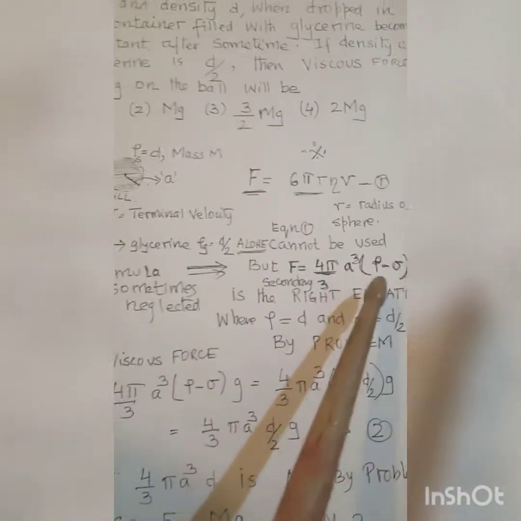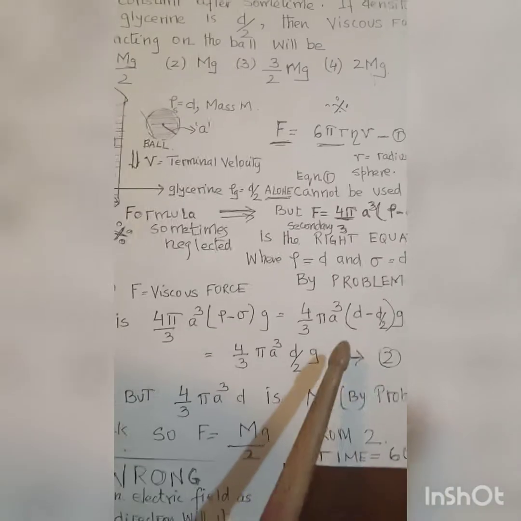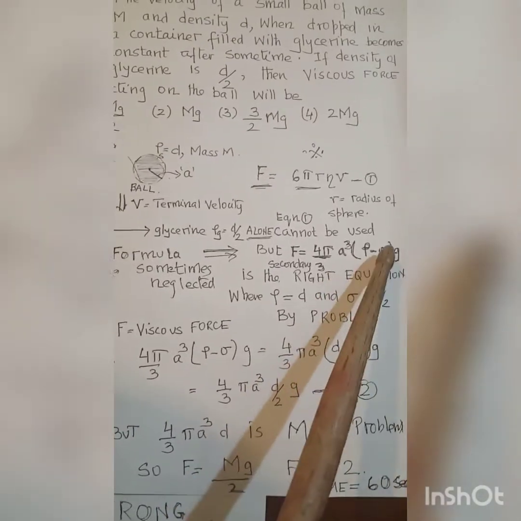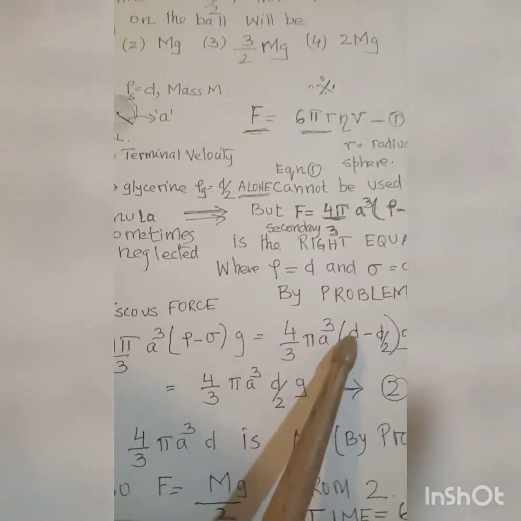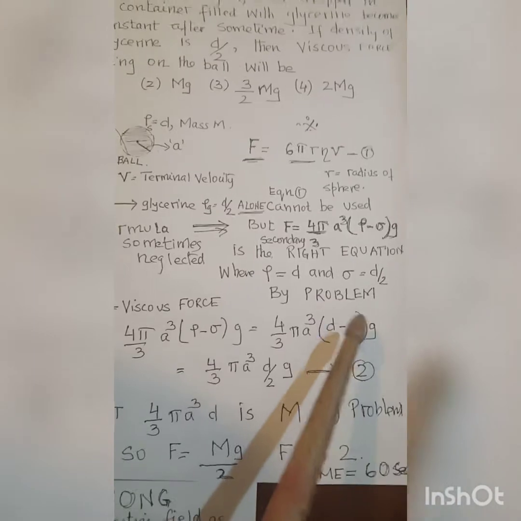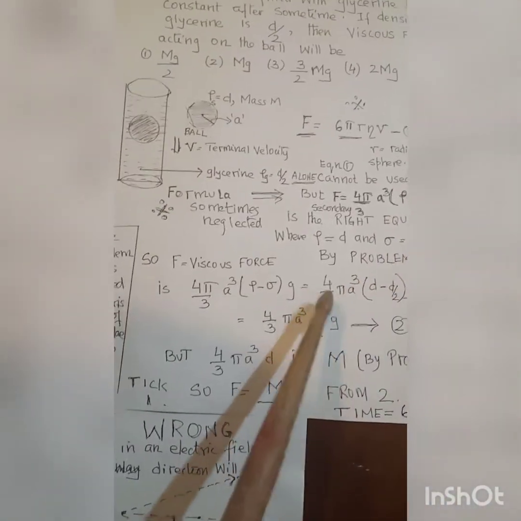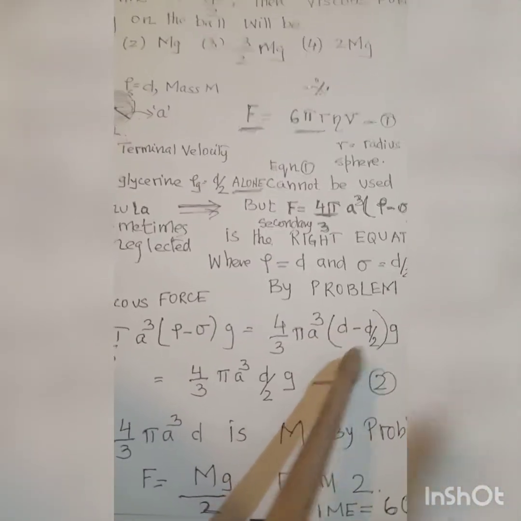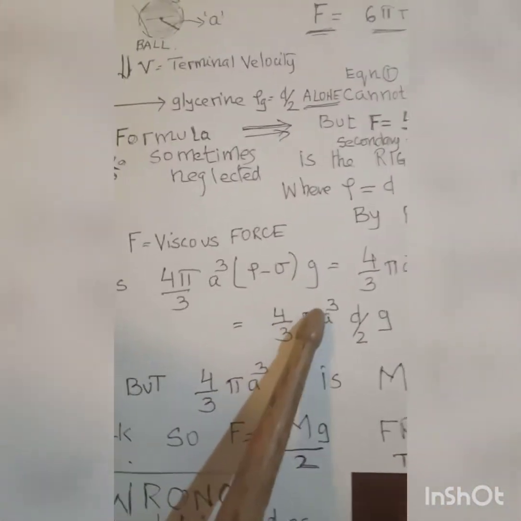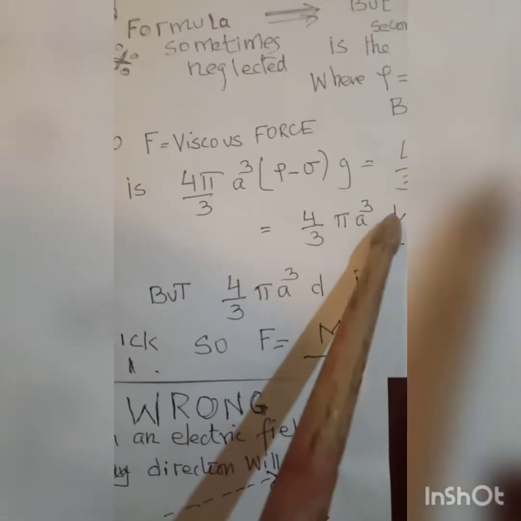So now what do you do? You put rho as d, and then sigma will be d by 2. The density of the ball is d, and that of glycerin is d by 2. So 4/3 pi a cube into d by 2. What is this? 4/3 pi a cube into d is the mass, so it becomes mg, and the 2 will be in the denominator. So the force will be mg by 2.